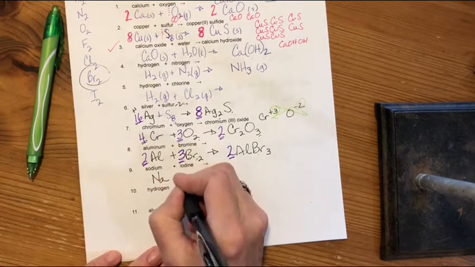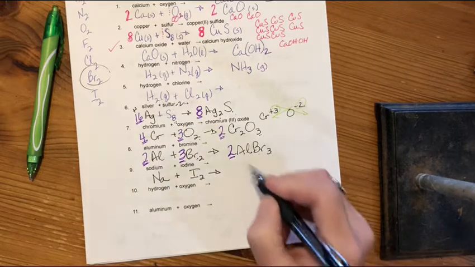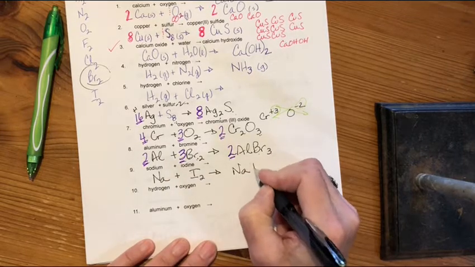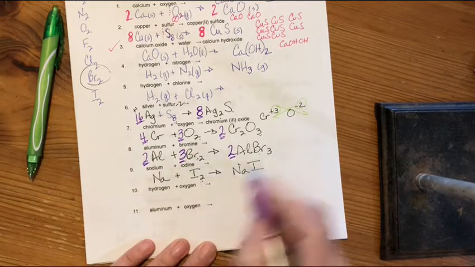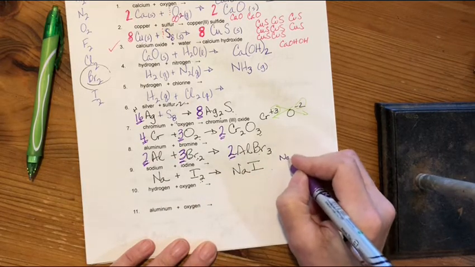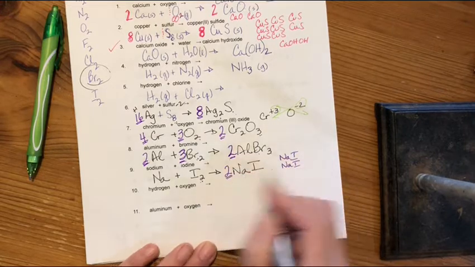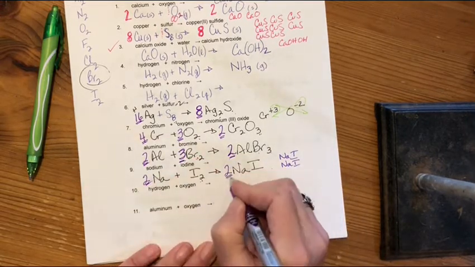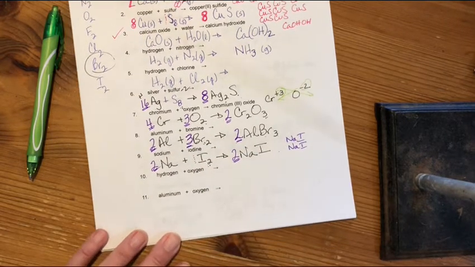Sodium and iodine go together 1 to 1, but iodine's another one of those halogens. It's diatomic, so 1 sodium with 1 iodine. Still have 2 on this side, so we're going to have 2 of the compound, which means I'm going to need 2 sodium atoms. Of course, any place I don't have a number, that's understood to be 1.